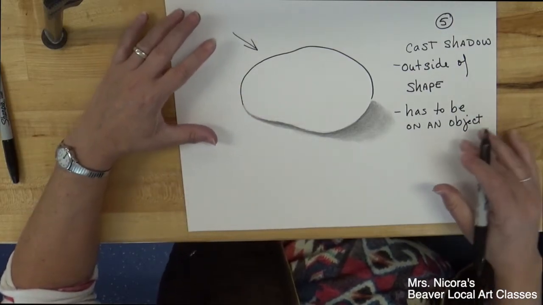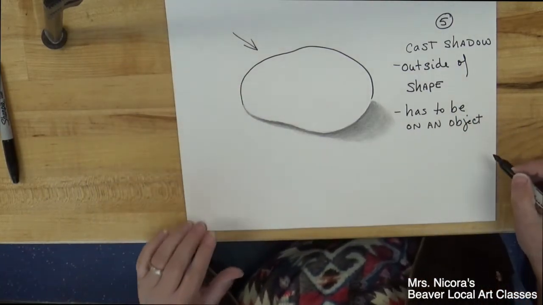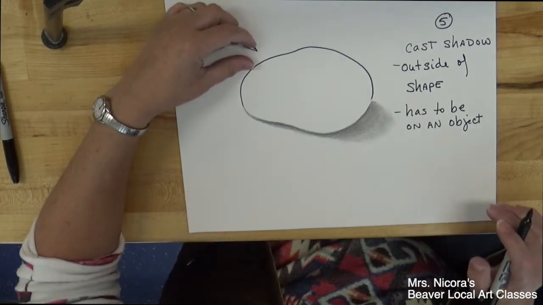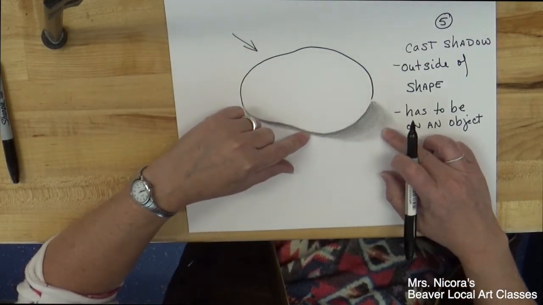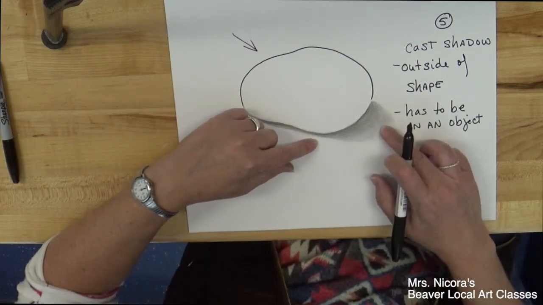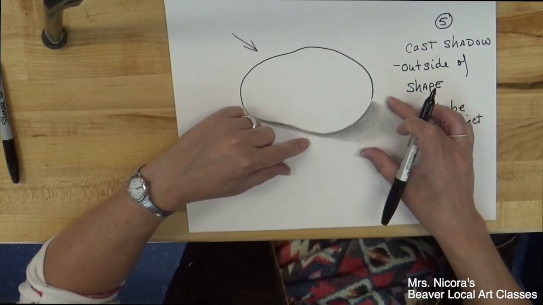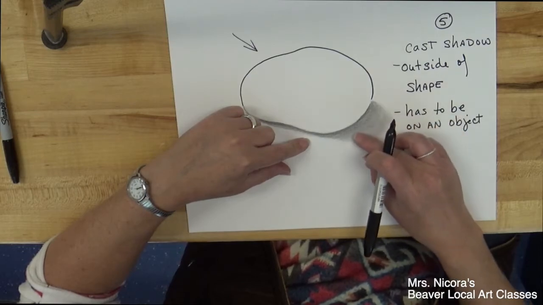Floor, wall, something with a hard surface, okay? So if this shadow is dark here, there's gradation. We understand this softens out. It's like a fluffy pillow. We have a cloud kind of shadow here.